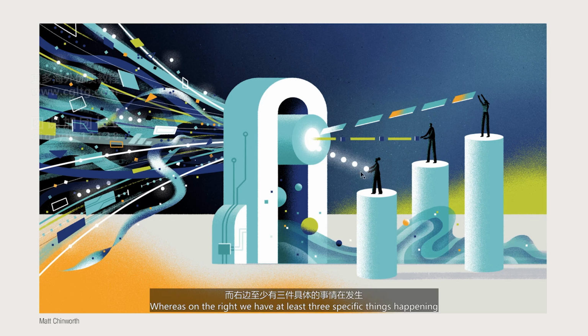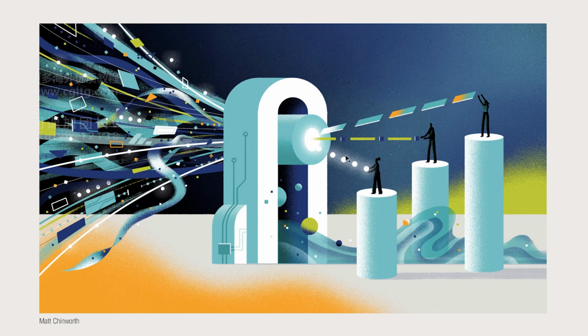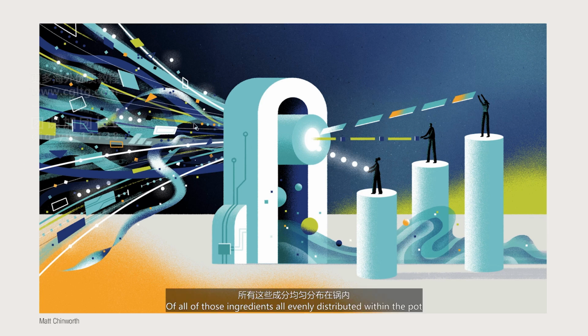Whereas on the right, we have at least 3 specific things happening, these characters each introducing these elements. Here on the left we have a stew of all of those ingredients all evenly distributed within the pot, within this shape. Whereas on the right, all of those same ingredients are laid out more distinctly. Now again, it's not always the case of one element defining this to be balanced. It is a combination of all the things coming together to feel right.